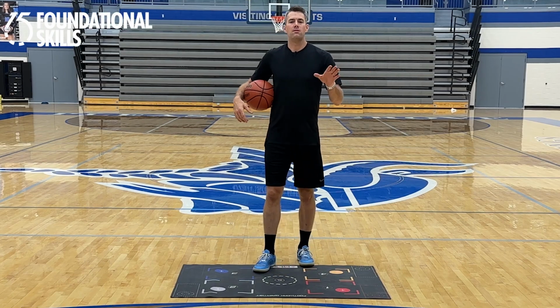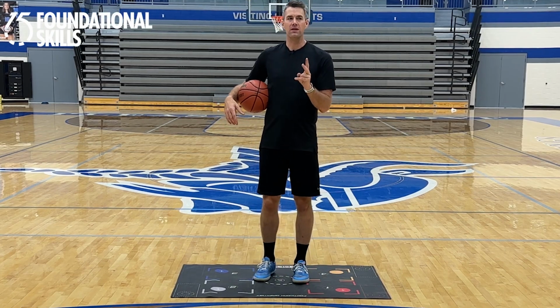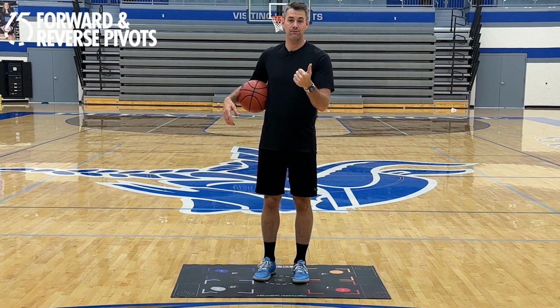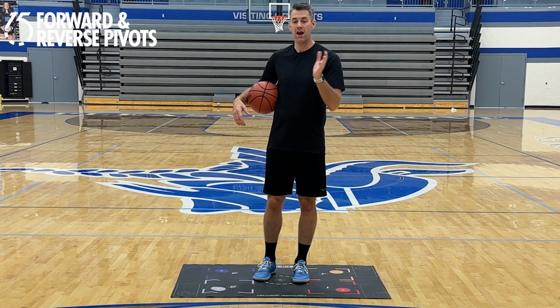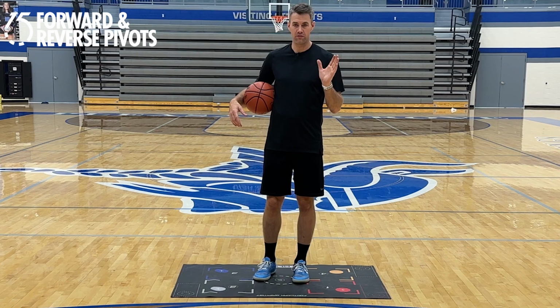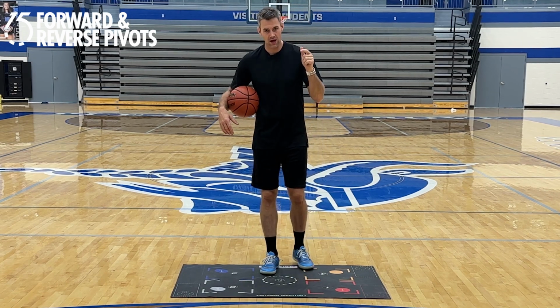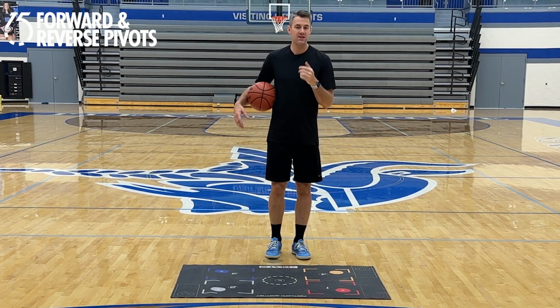In the entire game of basketball, there are only two ways to pivot. You're either doing a forward pivot or a reverse pivot. For everything, all pivot movements are forward or reverse. So let's understand what the difference is and the technique.